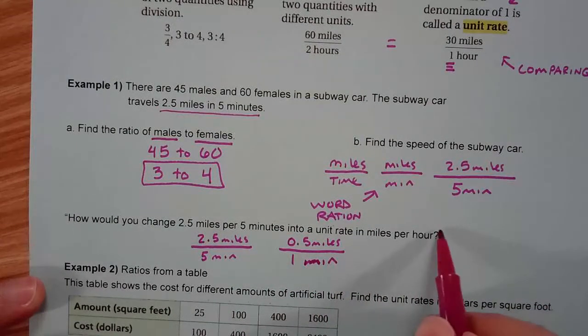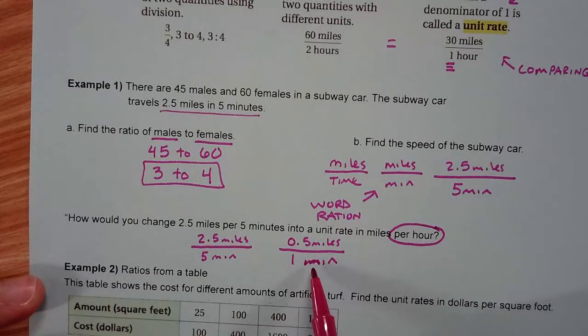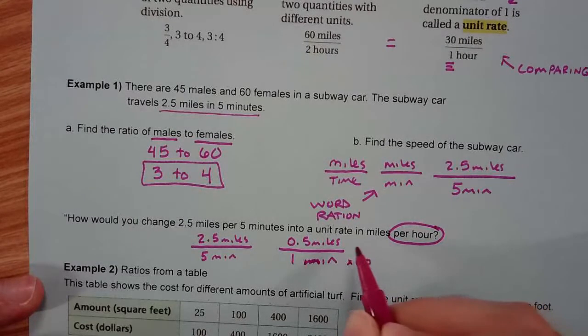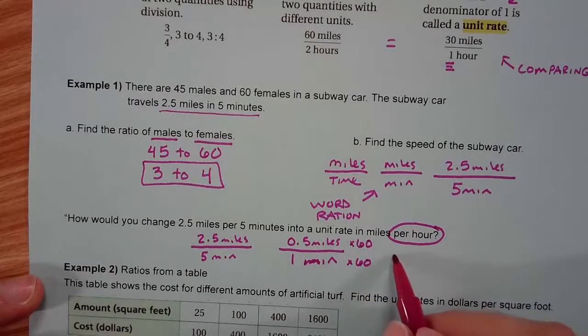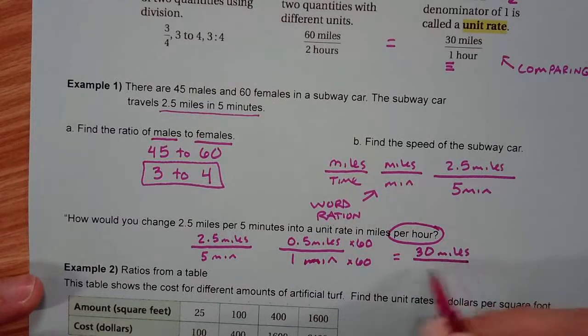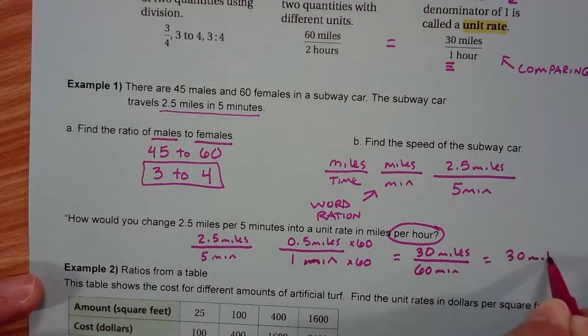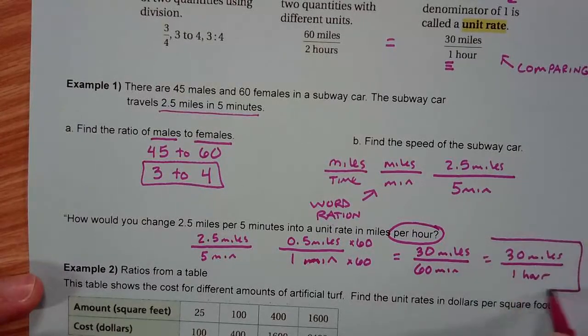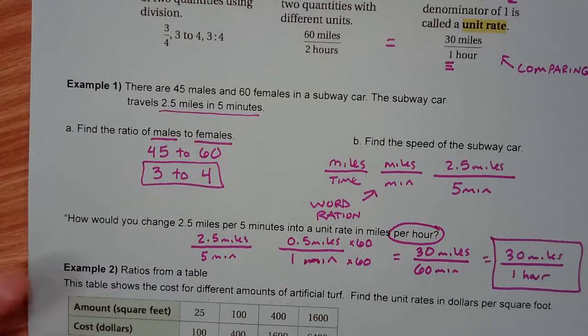Now the question said miles per hour. So if we want to change 1 minute into an hour, we have to multiply it by 60, which we also must do to the numerator to keep it equivalent. So this would be 0.5 times 60, which is 30 miles in 60 minutes, which is 30 miles for 1 hour, giving us our unit rate.